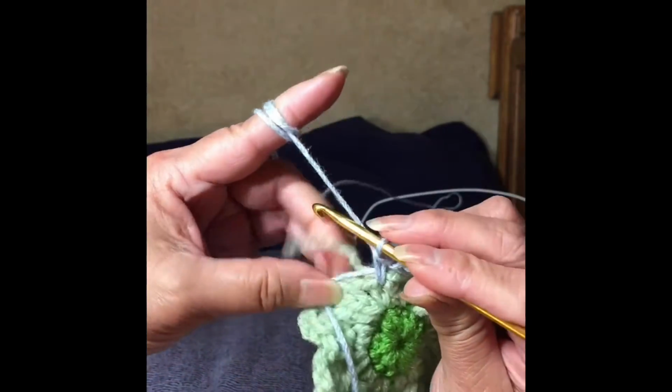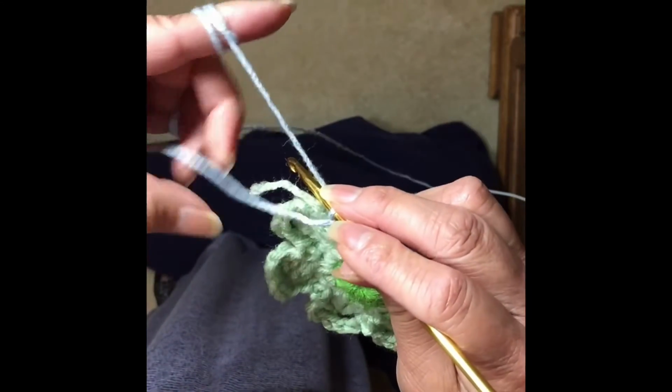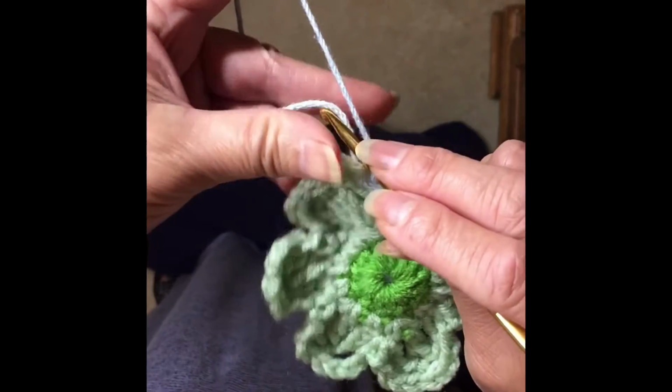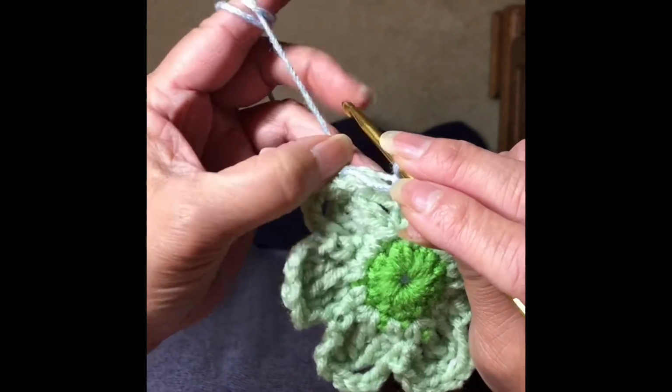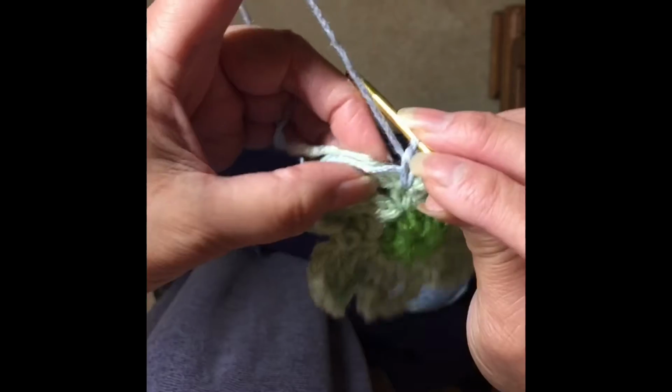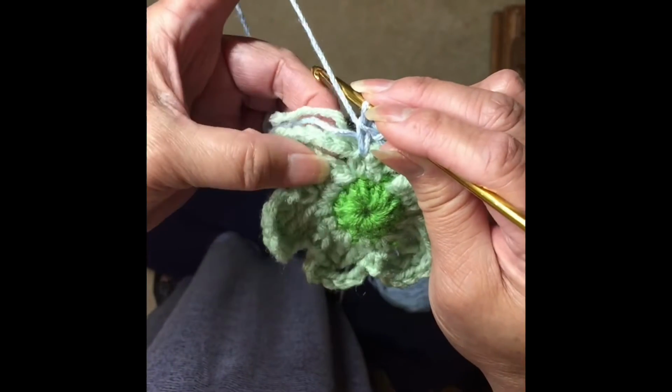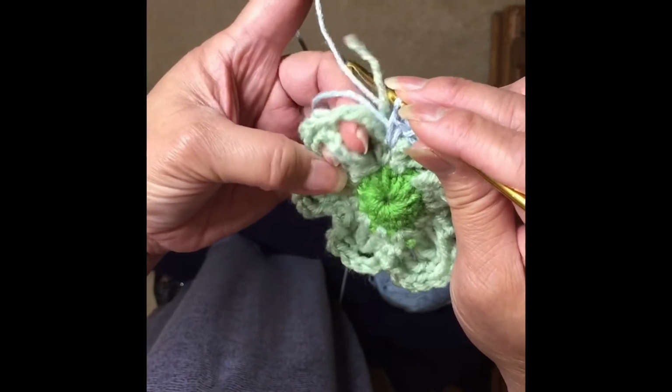So as you notice, I'm crocheting over the tails, so now I've got 2 tails to hide. You line it up alongside the loops that you are working on. So another 6 single crochet on this space right here.